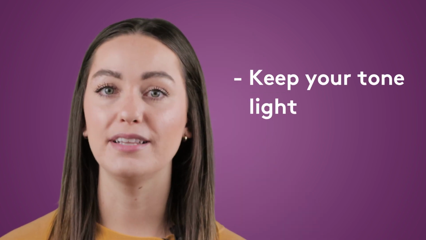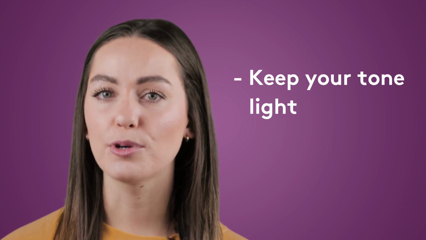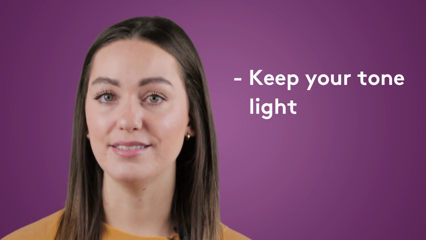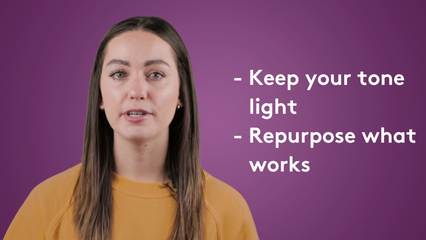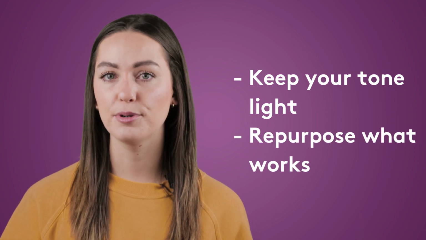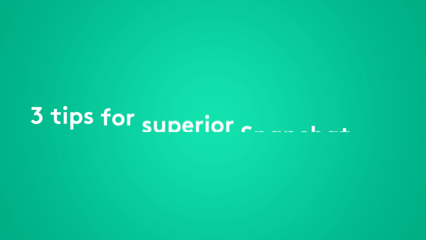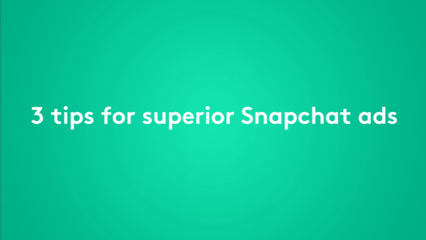Content on Snapchat should be light and breezy, so if you have to take a more serious tone on your other channels, this is your chance to play. You can then repurpose content onto other channels if it performs well on Snapchat. Before we edit a Snapchat ad together, let's get into some tips for Snapchat video marketing.